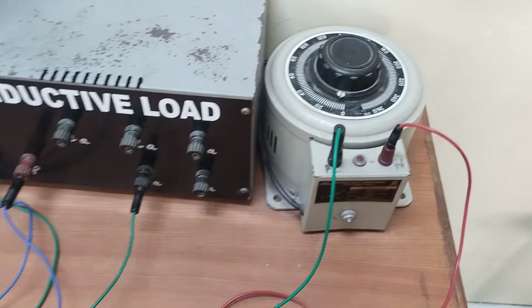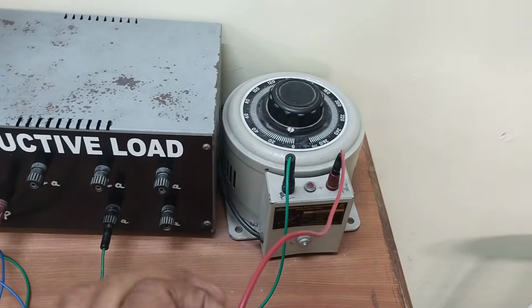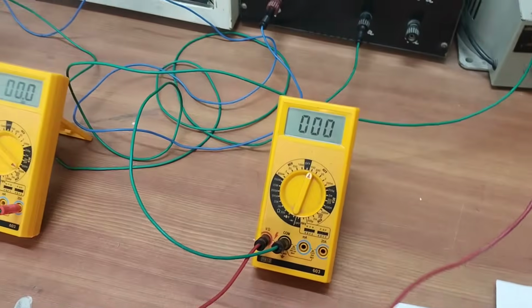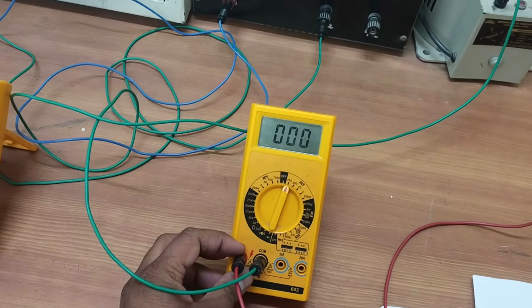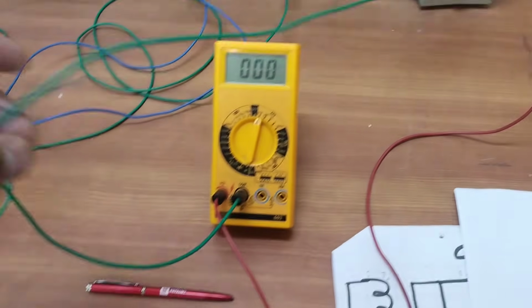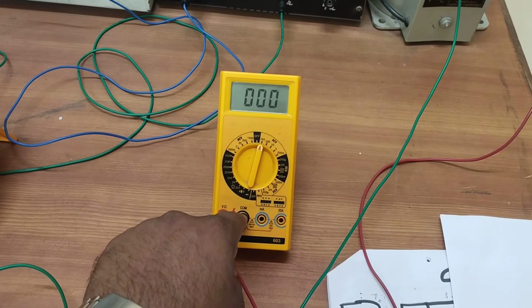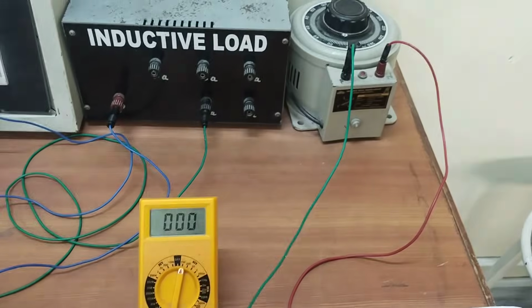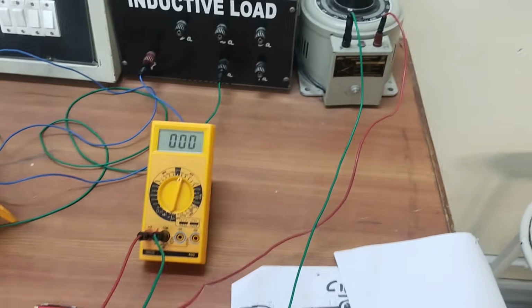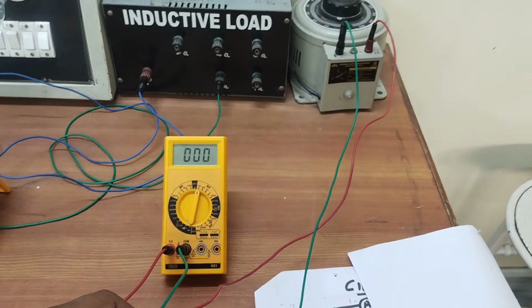So in order to connect this voltmeter in parallel, we have to connect this positive terminal with the positive terminal of the voltmeter. And the negative terminal is connected with the negative terminal of our voltmeter. By doing this, we connect the voltmeter in parallel.